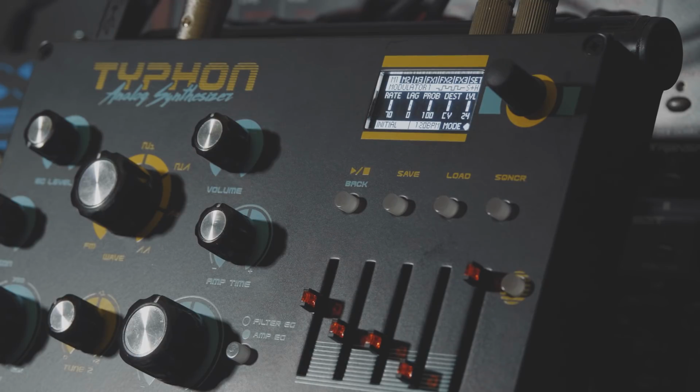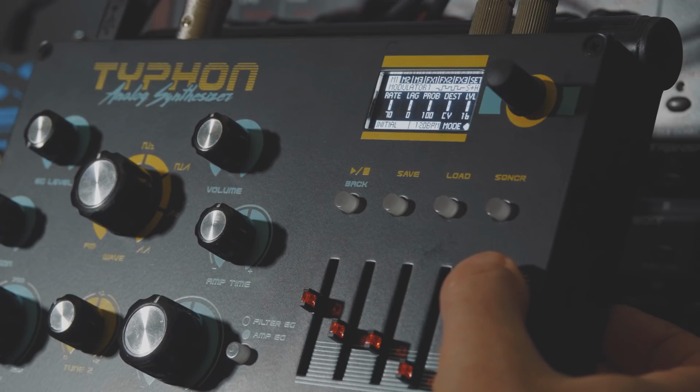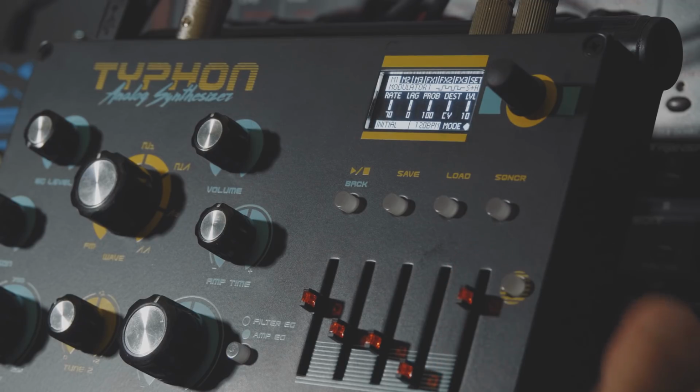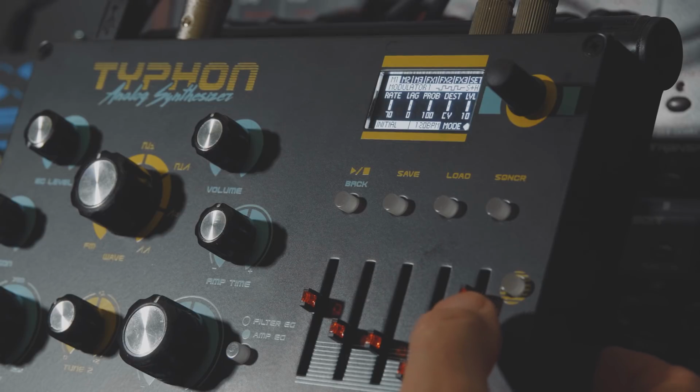So this is what we're getting right now. Whereas anything lower than that in value won't get us whole semitones.